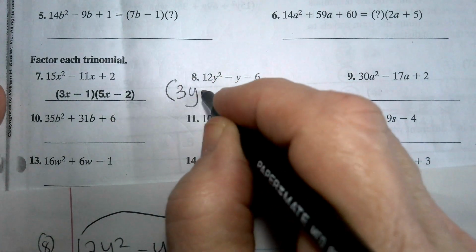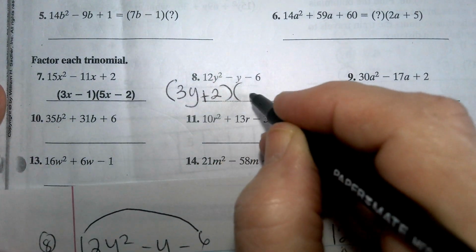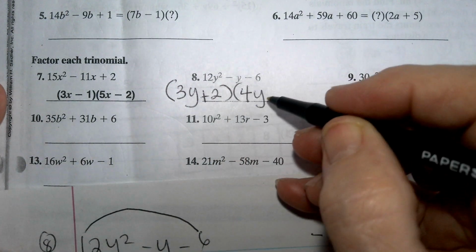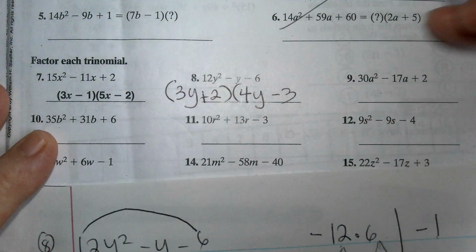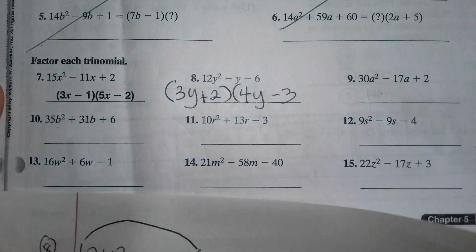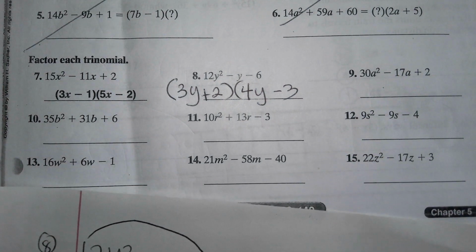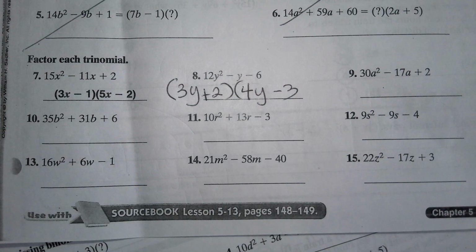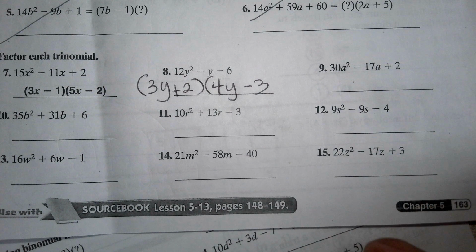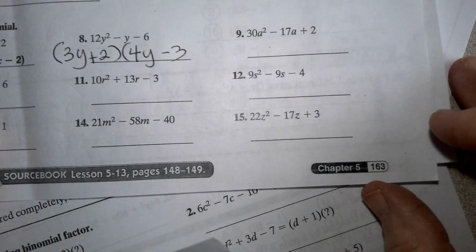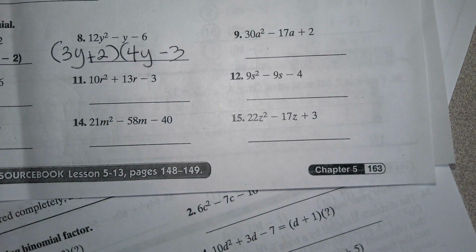So 3y plus 2 times 4y minus 3. We're going to scratch this out. All right, then, we'll do number 9. 9 is going to be, I think, tricky. Maybe not so.